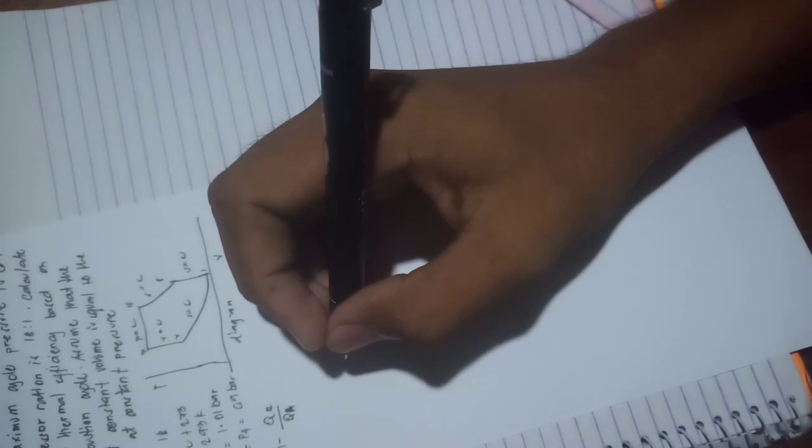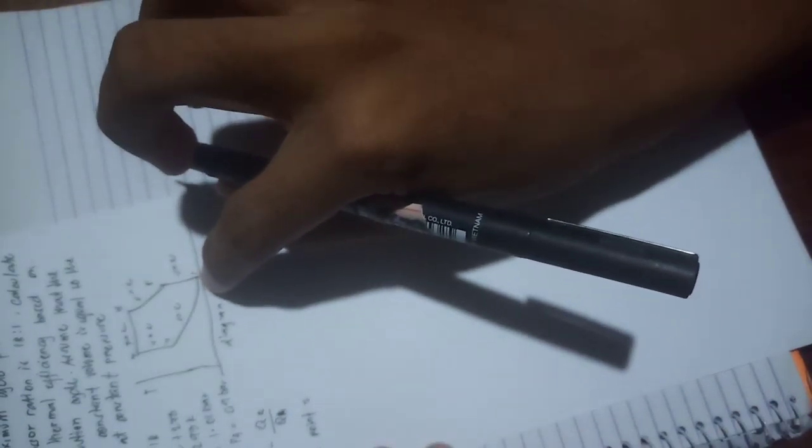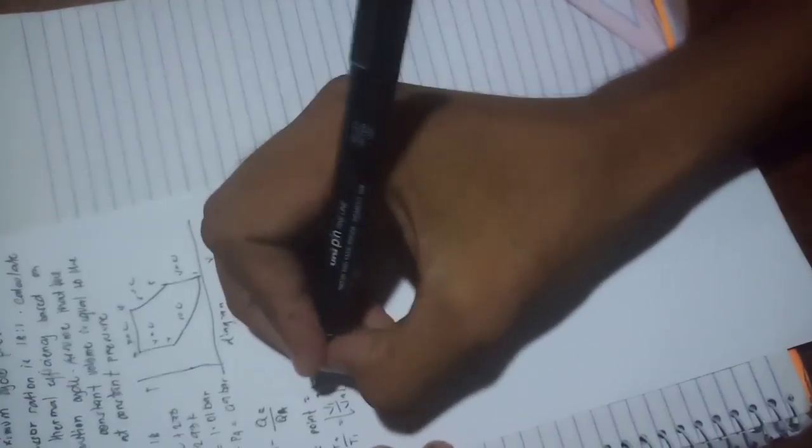Let's first get the temperature at point 2. Since this is an isentropic process, we have the equation T2 over T1 is equal to V1 over V2 raised to k minus 1.